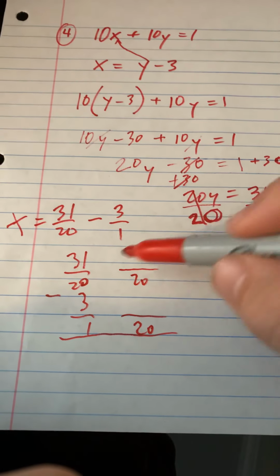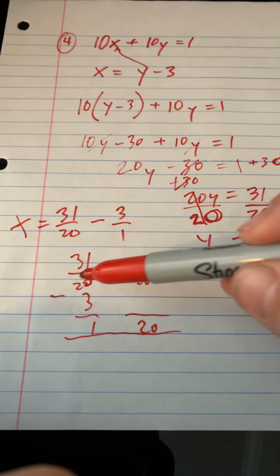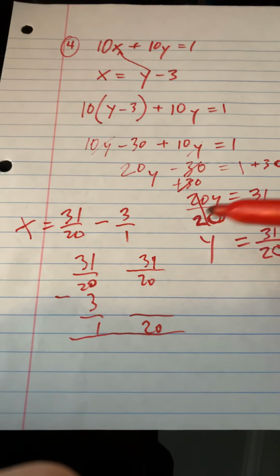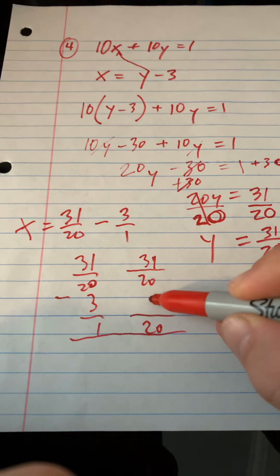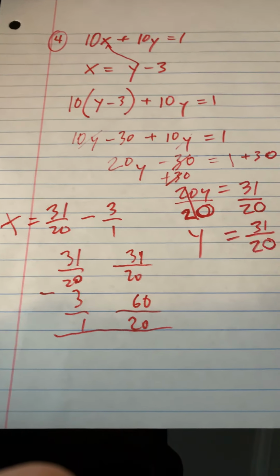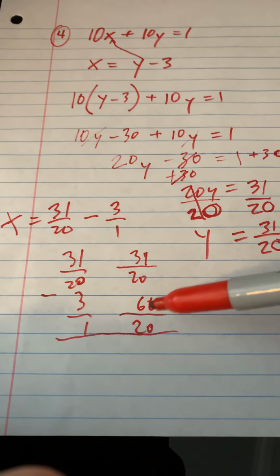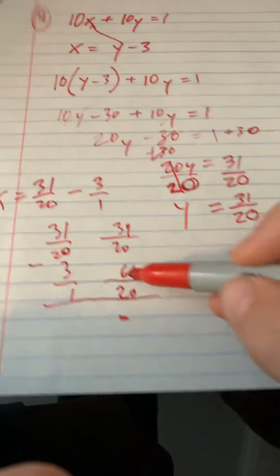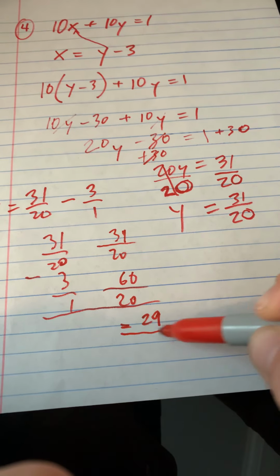So this would just stay 31. And then 3 times 20 is 60. Now we have 31 minus 60. Well, that's going to be negative 29 over 20.